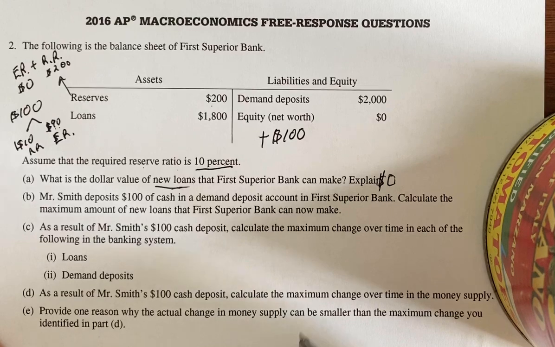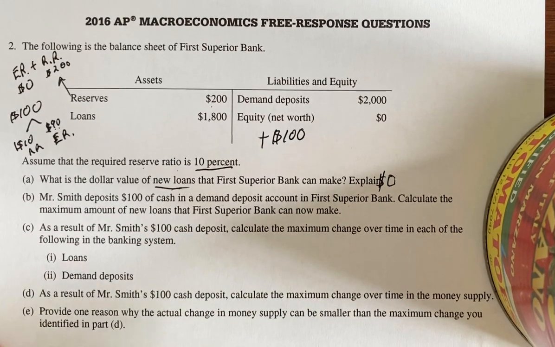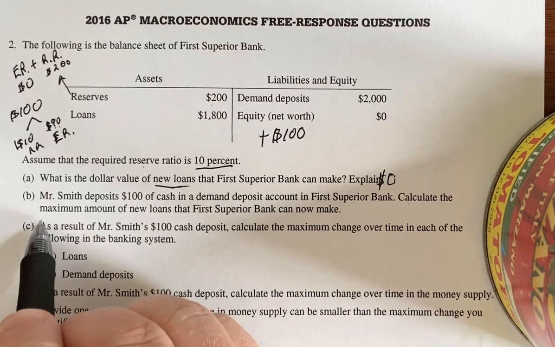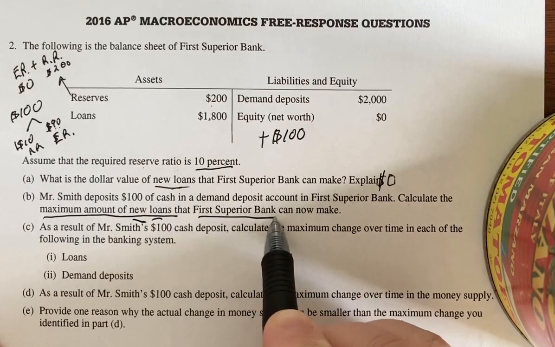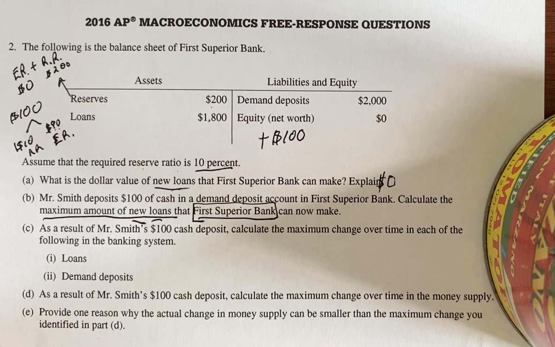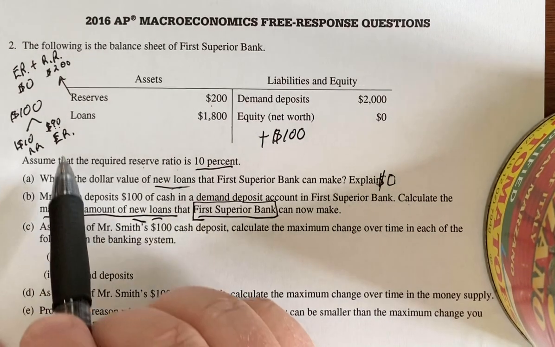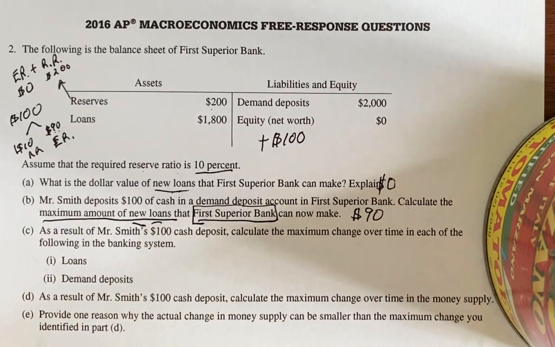So now we use our money multiplier. All right, actually, we don't use our money multiplier. I jumped down too quick. It said calculate the maximum amount of just new loans this bank right here can make. Just that bank. Well, the maximum amount of new loans that they can make because of the $100 deposit is $90.